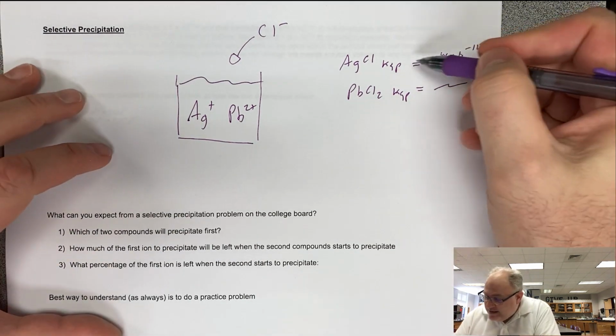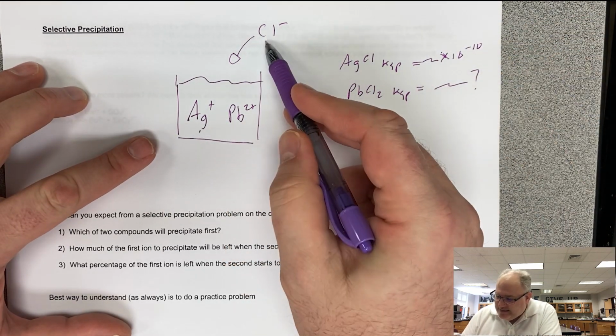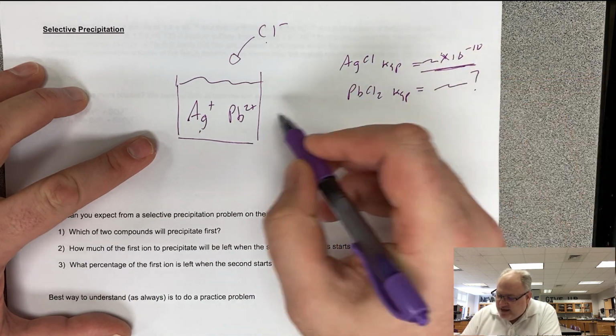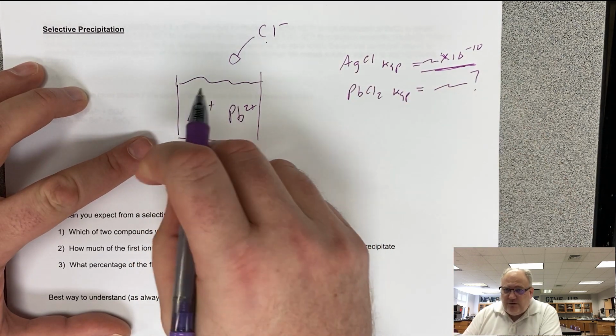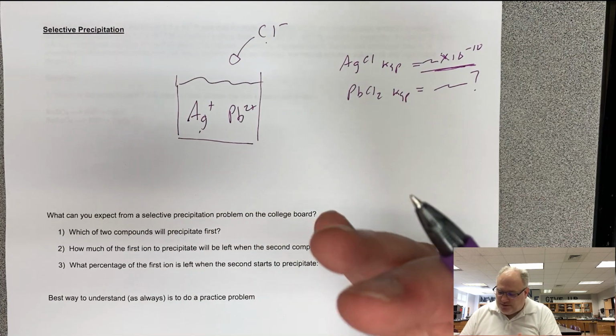But since these KSPs are different, the amount of Ag+ and Cl- that's allowed to be in solution before they hit this KSP value is going to be different than for PbCl2, which means that one of these two is going to precipitate out first. And then, because of the laws of physics, the second one will precipitate out.